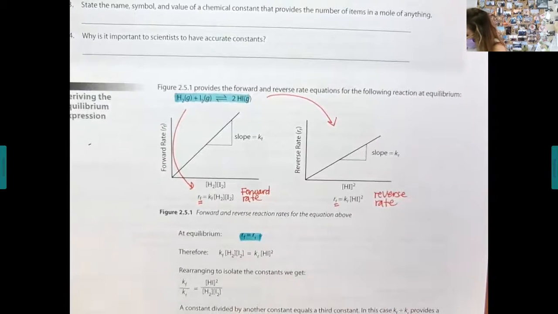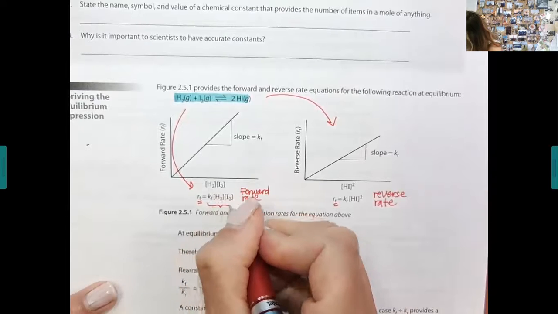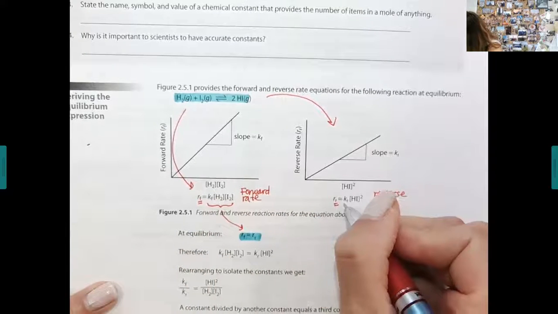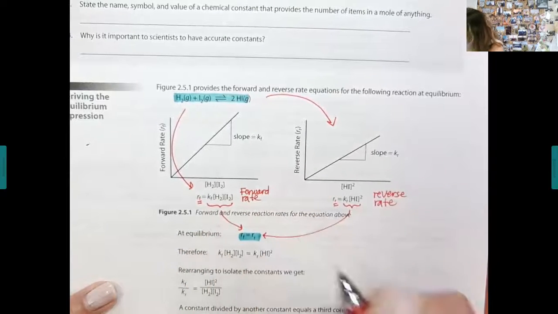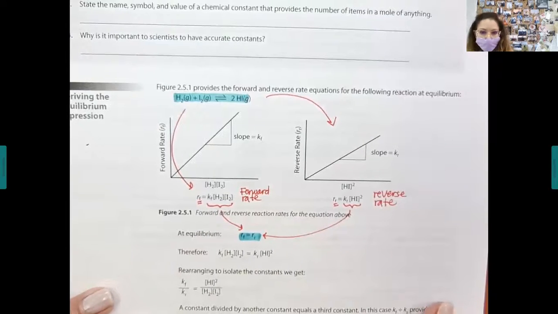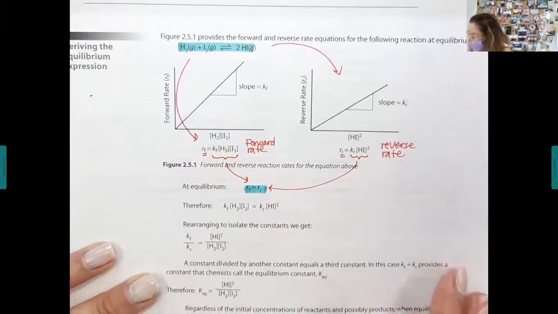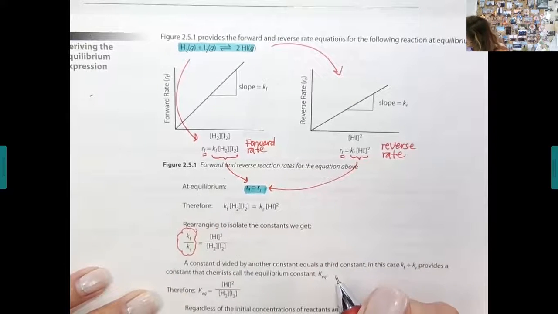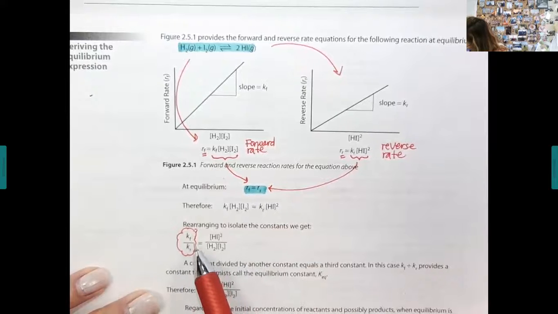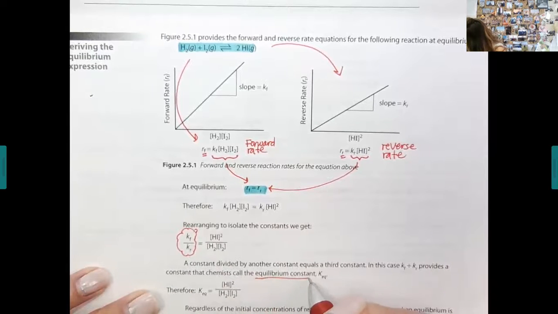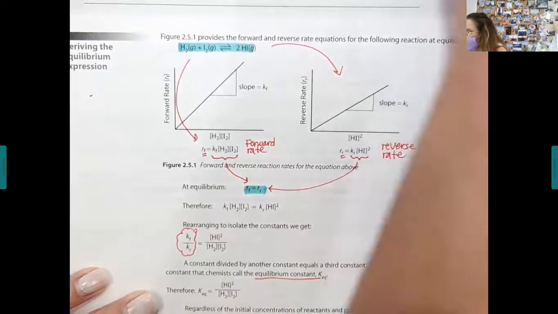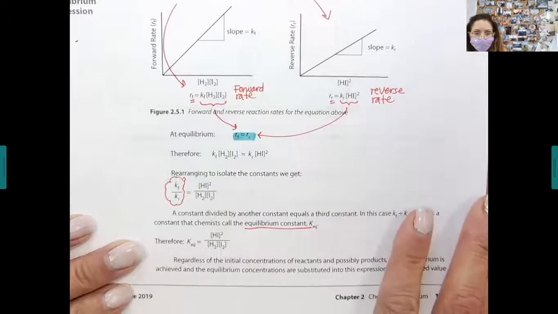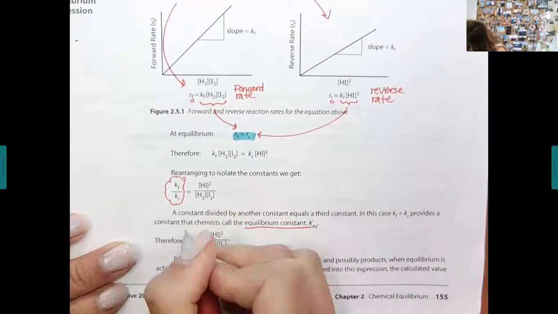So if you substitute this for the forward rate, and you substitute this for the reverse rate, and you rearrange that equation so that you isolate the constants on one side, we can replace the forward rate constant divided by the reverse rate constant with something called KEQ. And we call this the equilibrium constant, okay? So you see that down here.